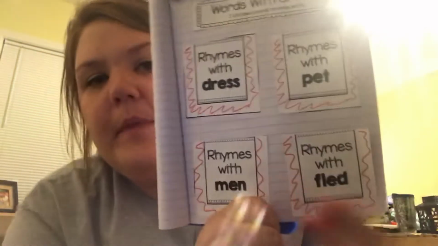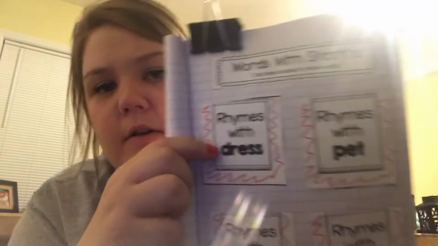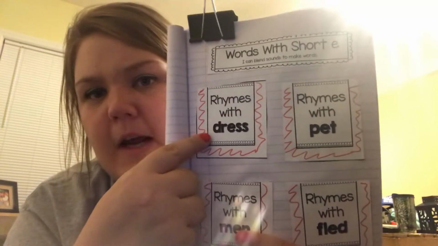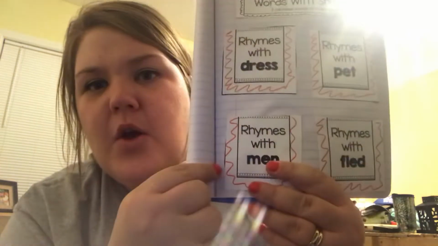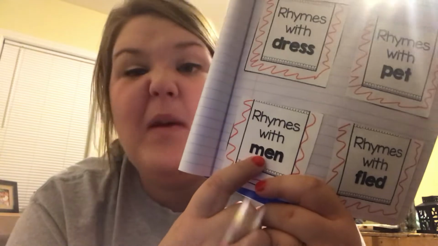So I'm being very careful with how I'm cutting, making sure I'm staying on those lines. There's my box. So I'm going to glue on the side, the bottom, and the side. Just like that. Okay, so now we have 4 boxes on our notebook page, and they all are short E words. So we've got words that rhyme with dress, pet, men, and belt. Okay, so these are all short E words, and the E is in the middle of all these words.